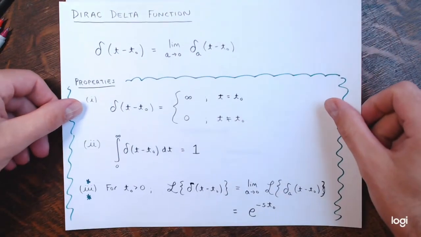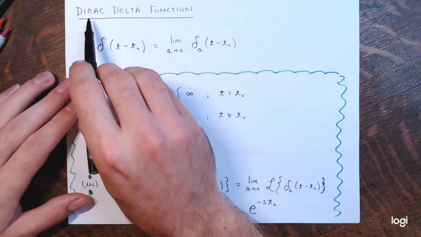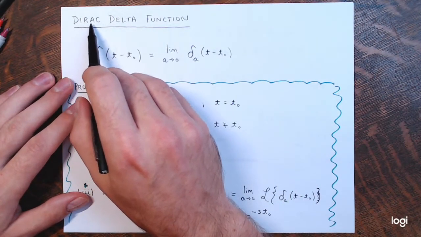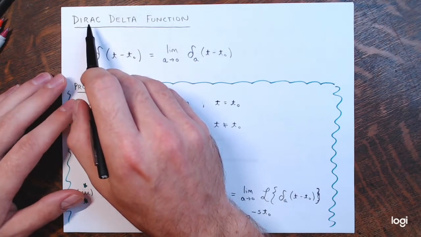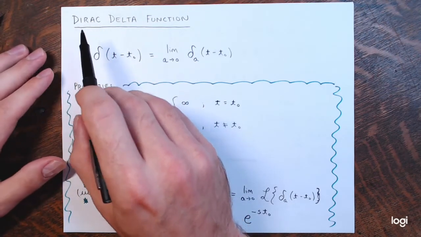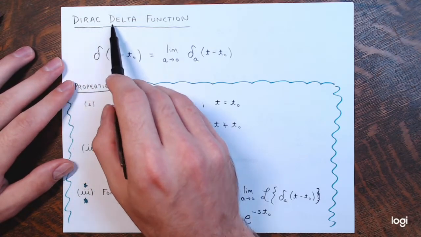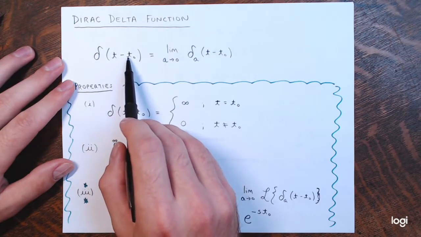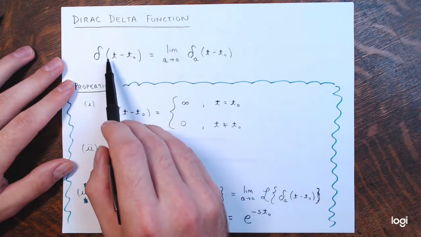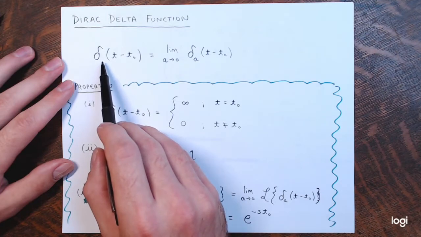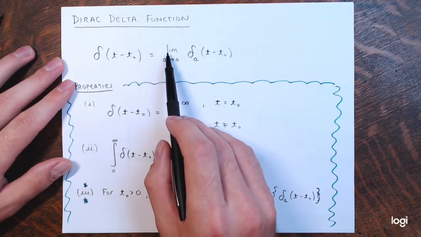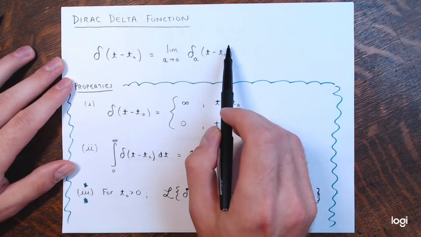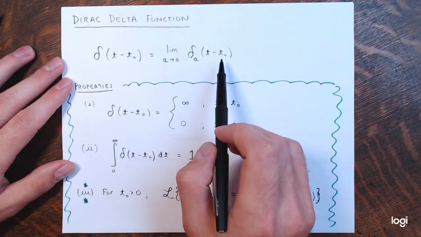All right, so on my next page here, I've got what's called the Dirac delta function. Now, I might be mispronouncing this. I apologize if you heard it some other way. Please, think of it that way when you say it to yourself. The Dirac delta function is just simply delta of t minus t sub 0 for some positive t sub 0. And what it is, as I mentioned, is the limit as a approaches 0 of our unit impulse functions from the previous page.